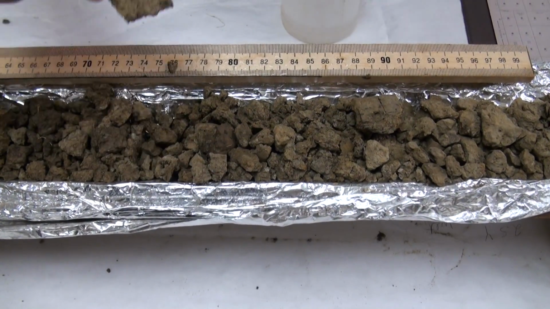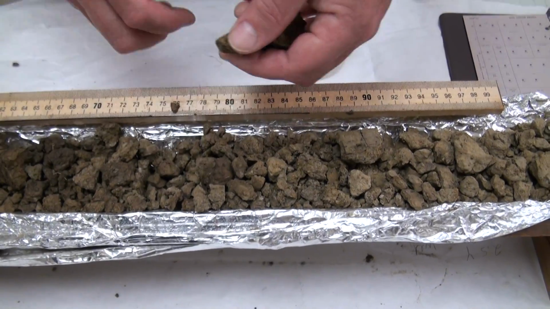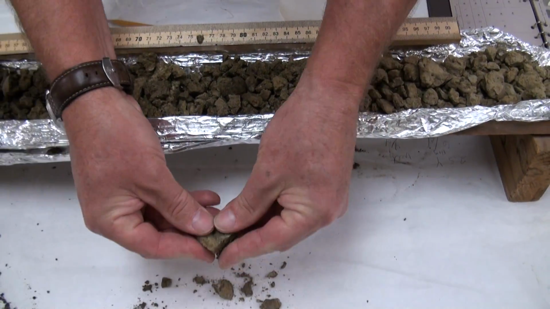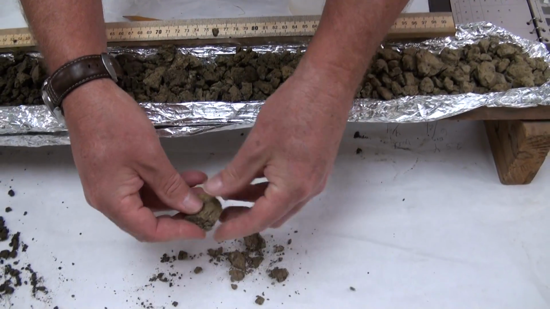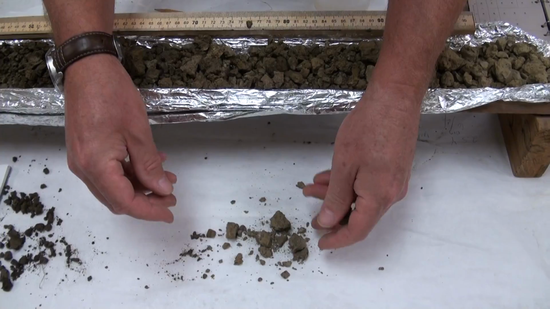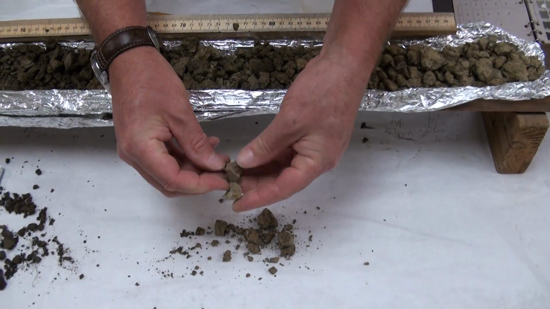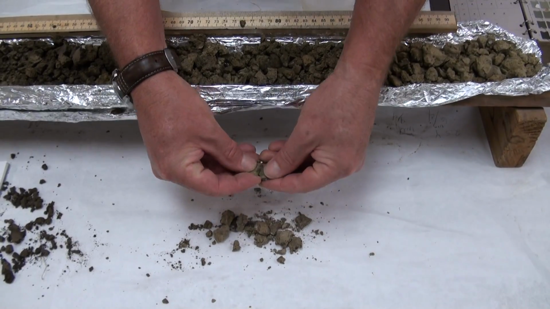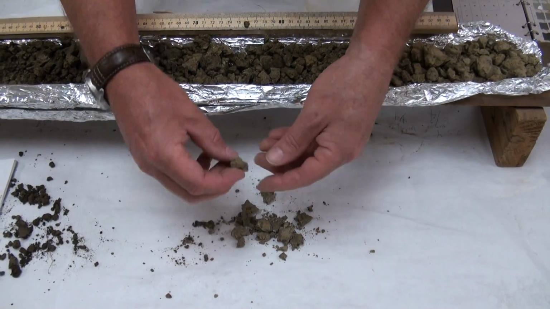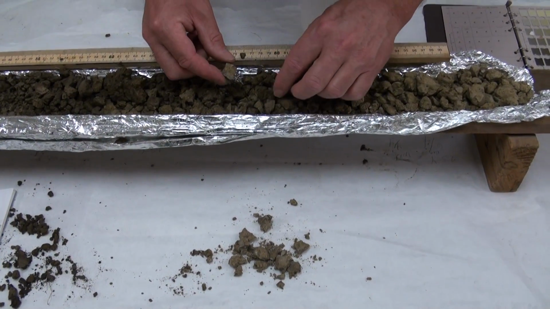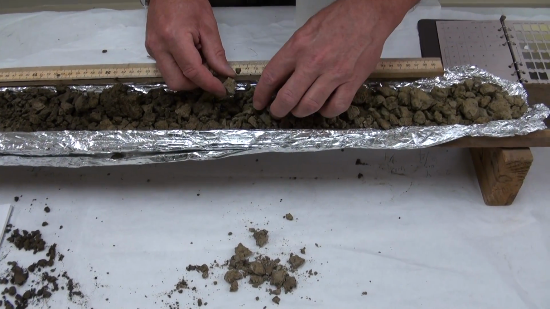This is a chunk of the soil core. Maybe we can break this up and see what comes of it. That's how you find the aggregates. You just let it fall apart. You're not crushing, we're pulling it apart, and we find, I'd say this is a pretty typical size aggregate for this particular area, the core.